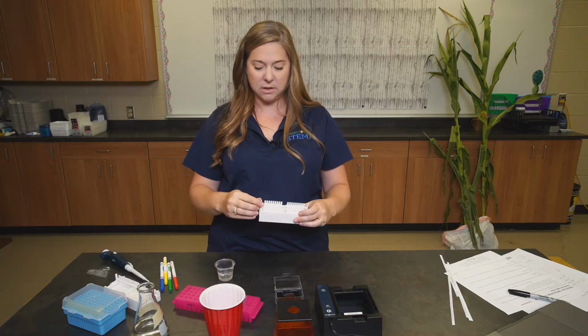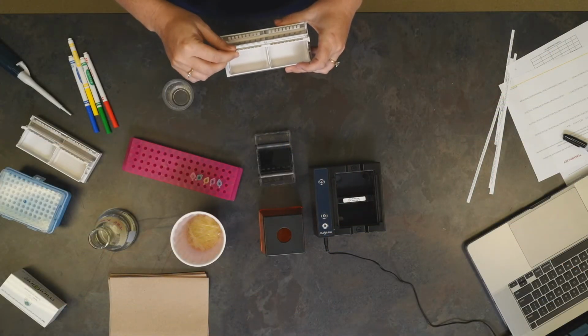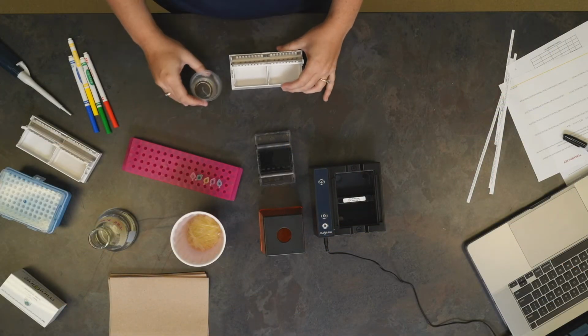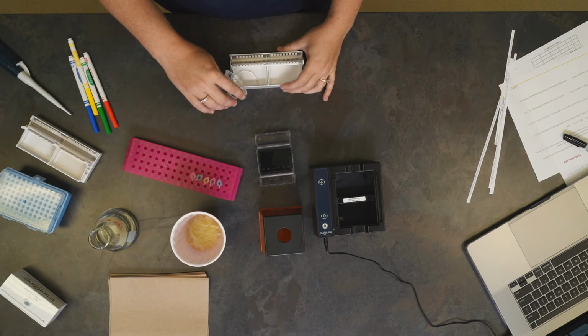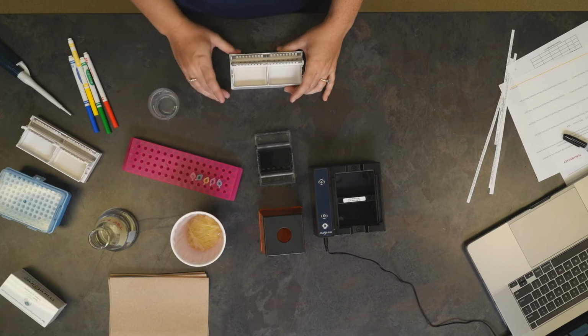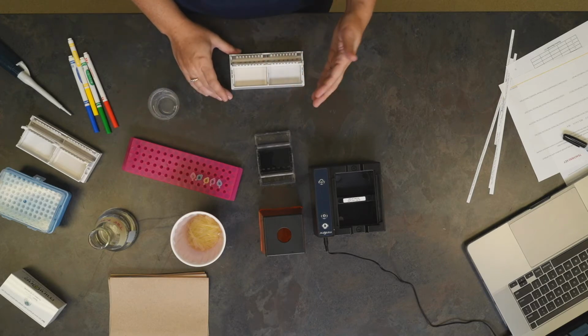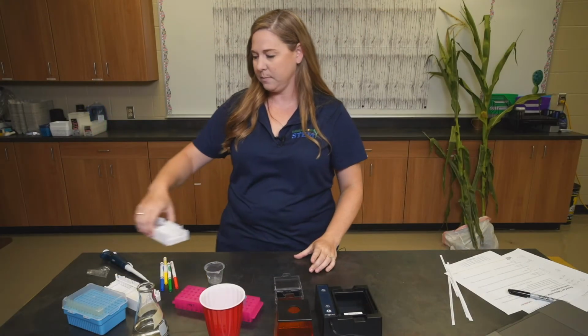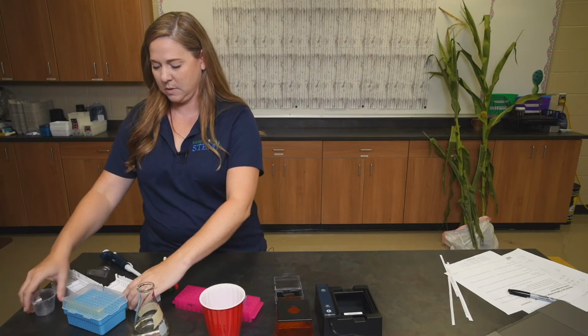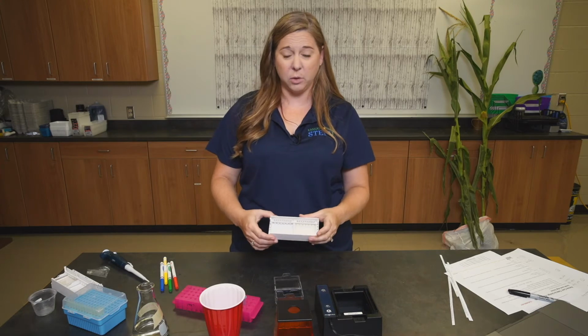Make sure your comb is in the right position with the larger well down and pour it straight in. In about 10 minutes, this will be completely set up and allow you to be able to put your gel in place. Here's one that I've completed for you.